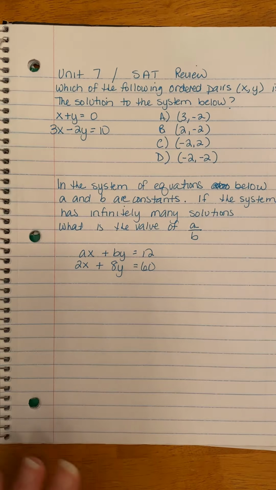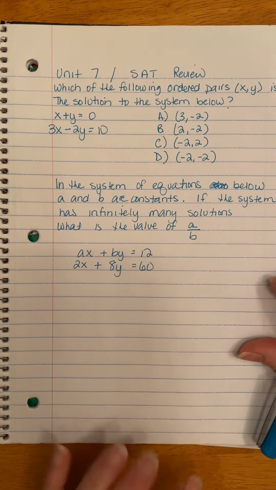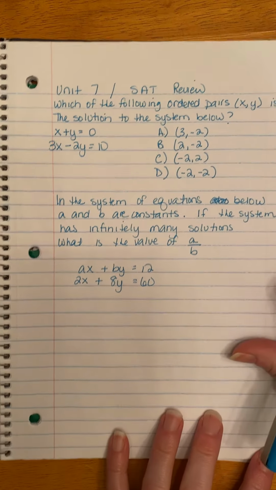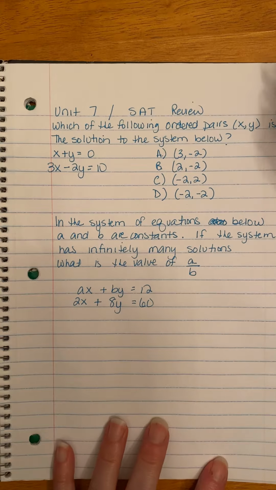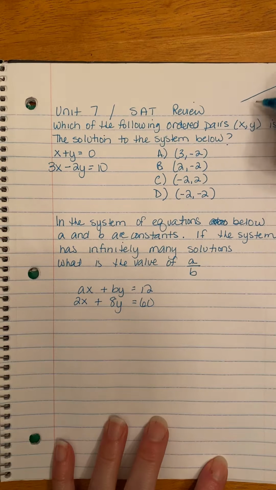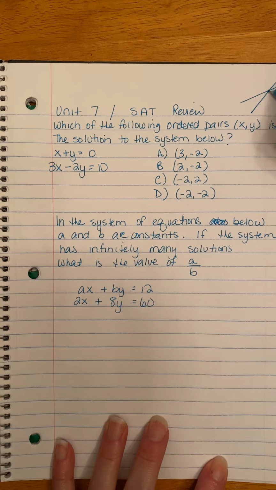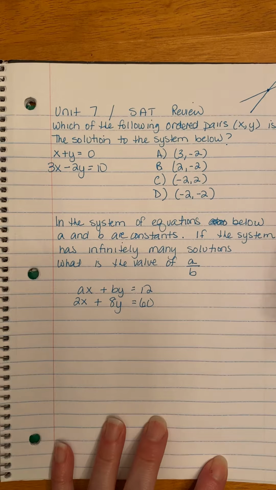So I just have two examples to do today, and both of them have to do with a linear system. So remember, linear systems would be two lines. And so what could happen with two lines is they can intersect and they can have an ordered pair, x, y, that is a solution.